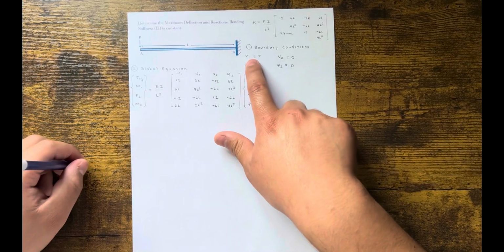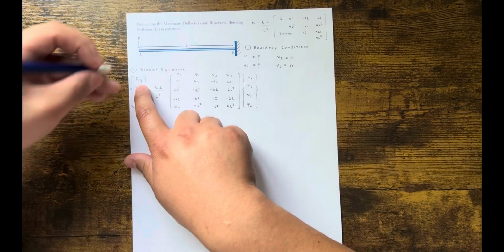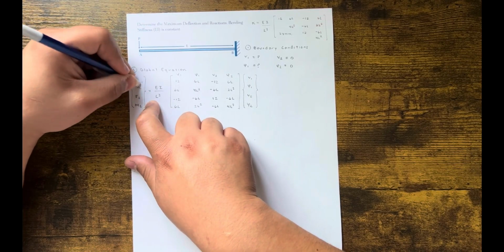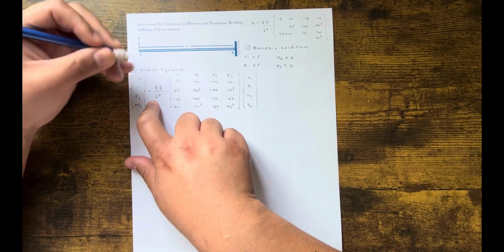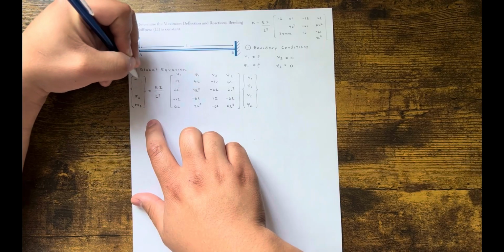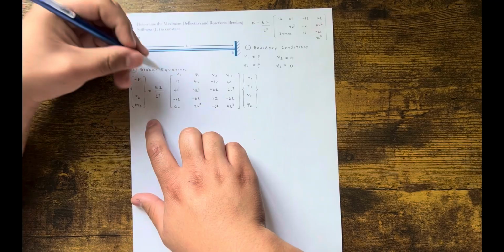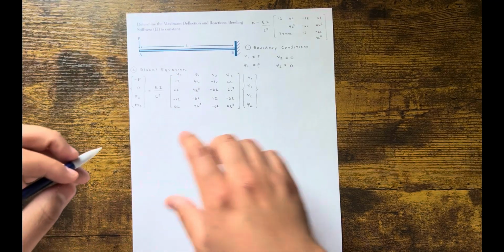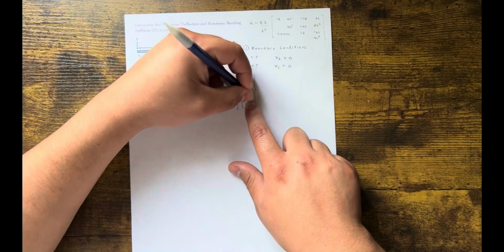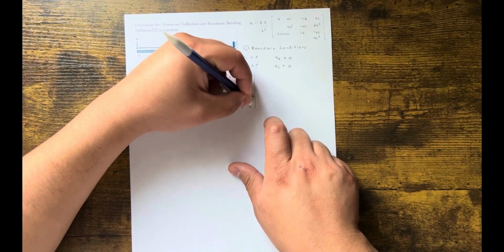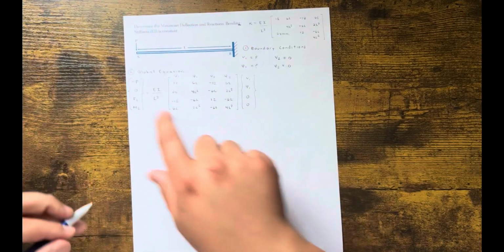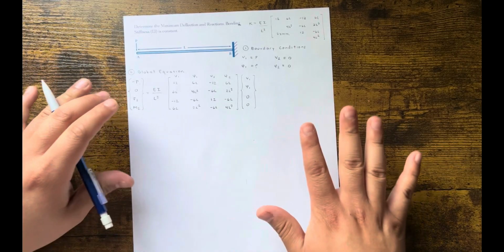So in this case, look, we don't know V1 or Phi1, so that means we must know F1y and we must know M1, okay? And like I said, F1y is negative P, and there's no moment, so that's 0. And then in this case, we know these two, so that's going to be 0, right? Because it's fixed, not going anywhere. So that's 0, 0, and then we don't know these, okay? So that's what I'm trying to say.